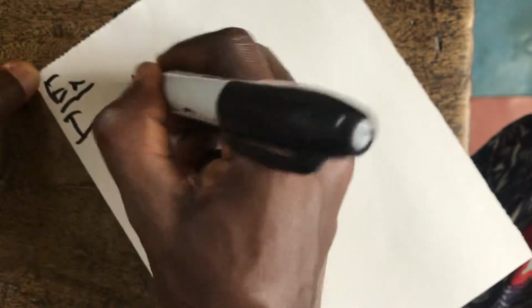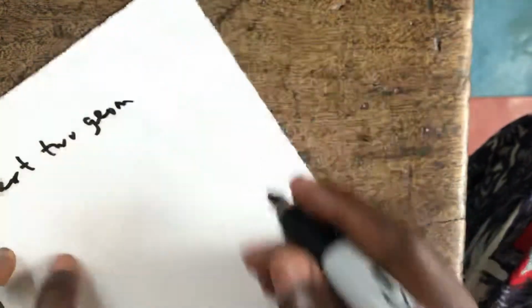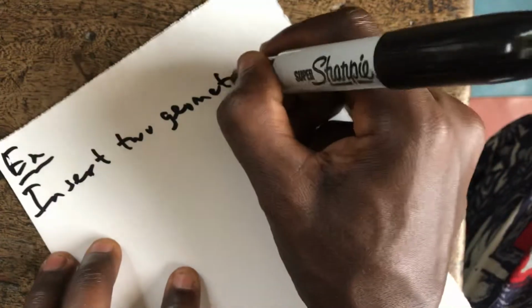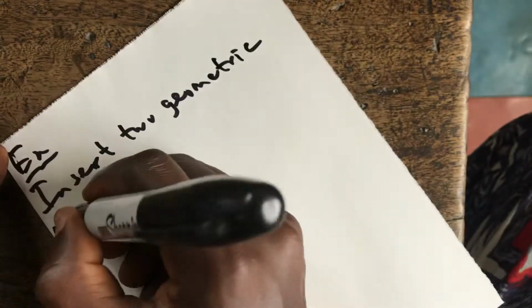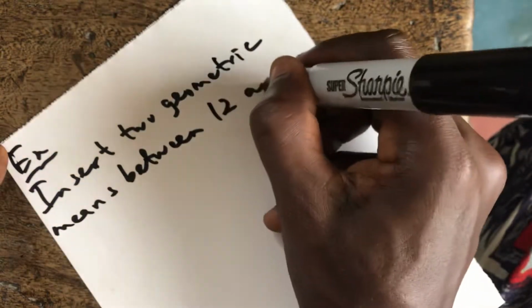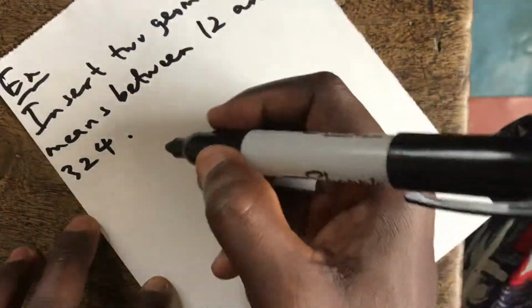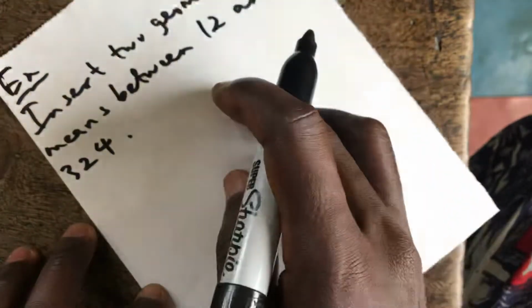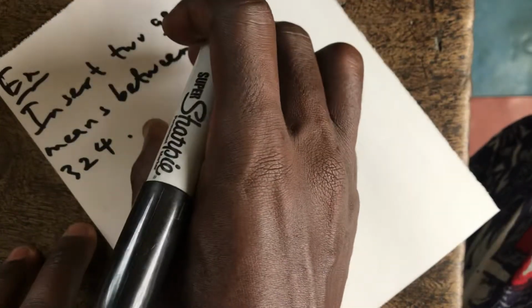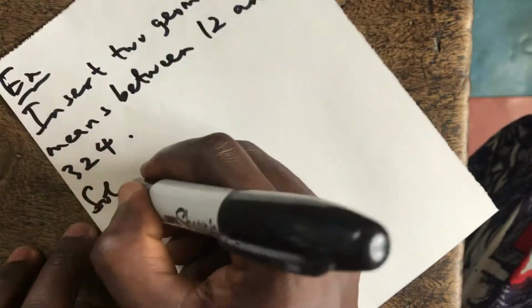Insert two geometric means between 12 and 324. That means 12 and 324 are terms of a geometrical progression, and they want us to put two more terms in between them. That's a piece of cake.